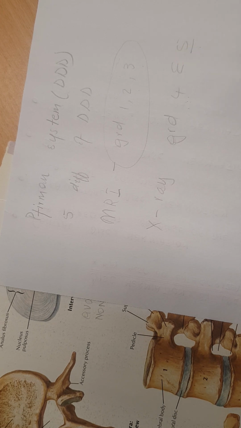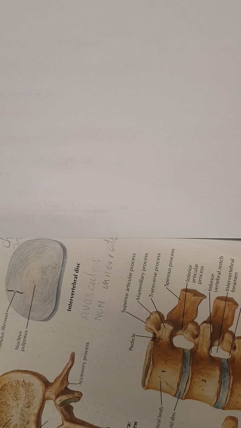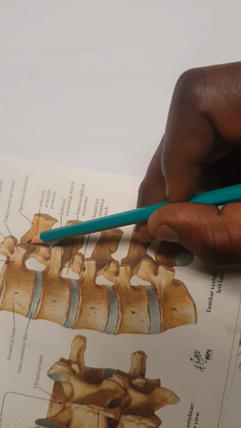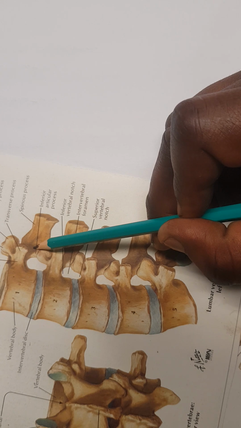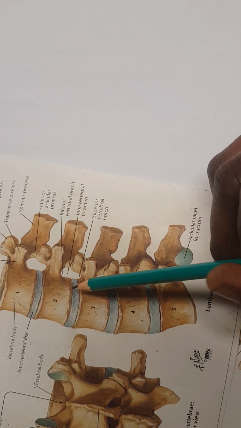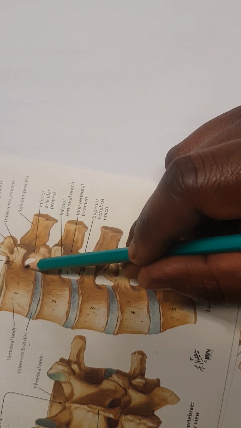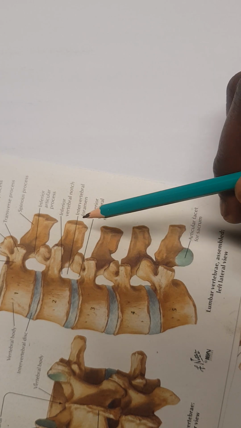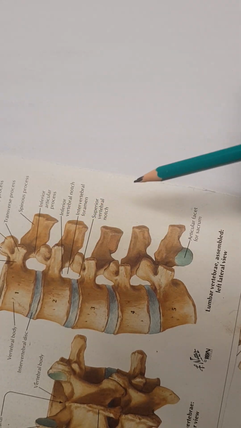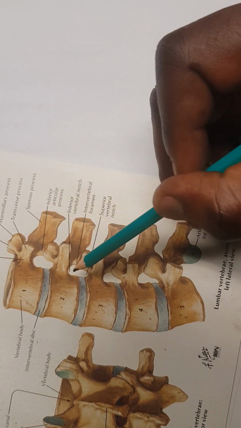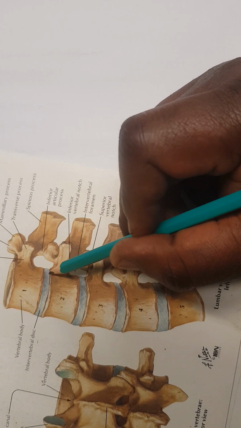So when you look at your X-ray, the X-ray can only show you bones. Therefore, you won't see the disc. You won't see the posterior or anterior longitudinal ligament. You won't see the joint capsule. You can only see the disc, I mean the disc space.